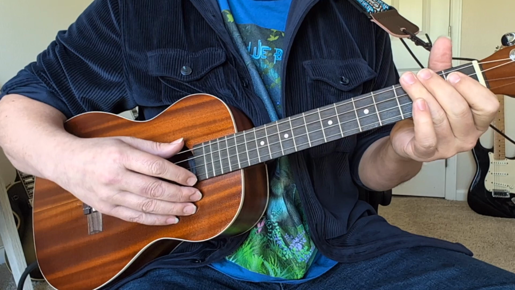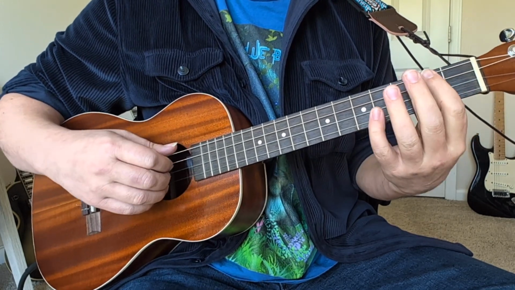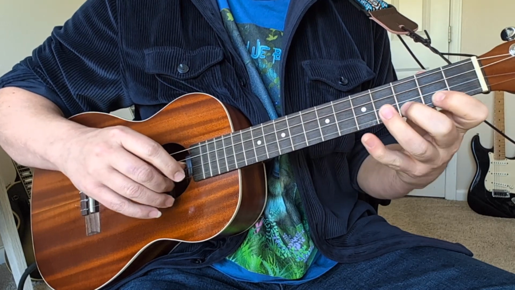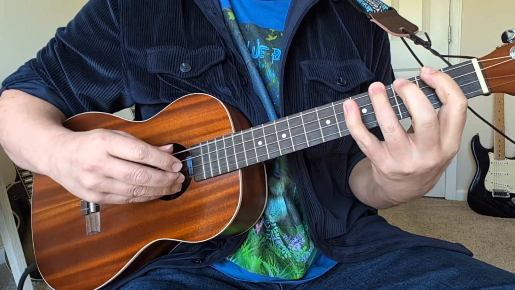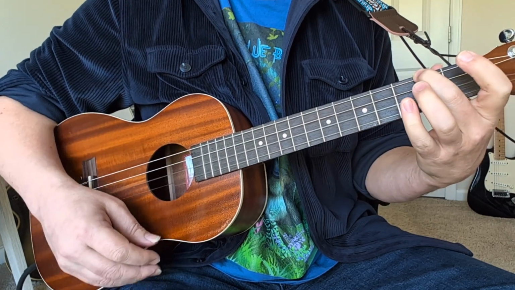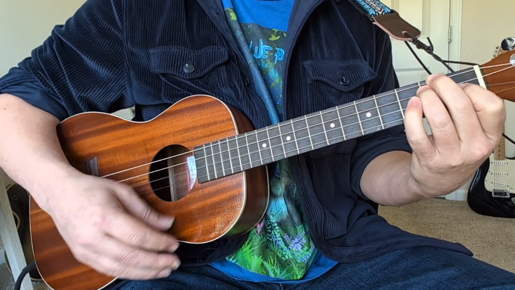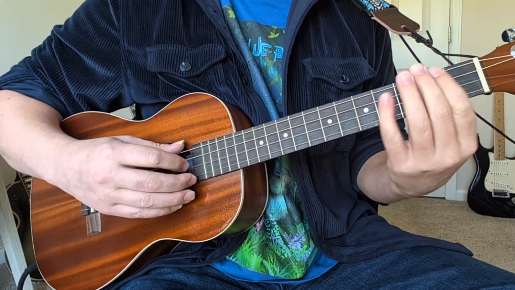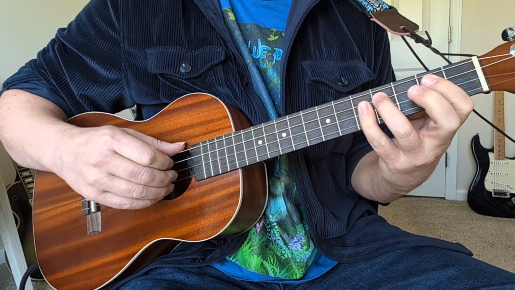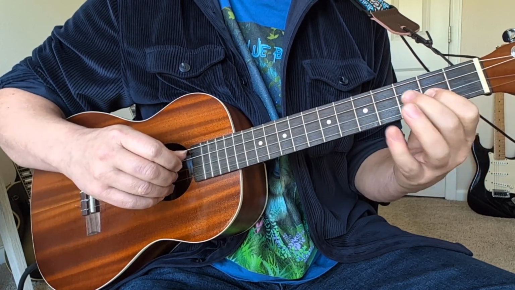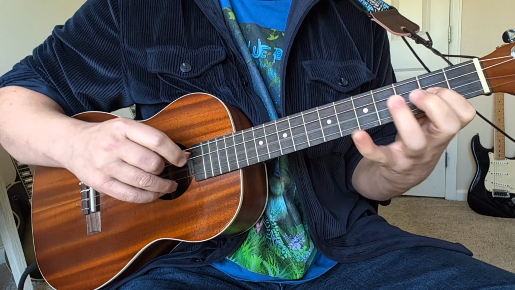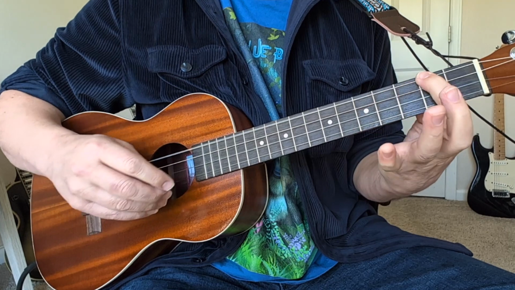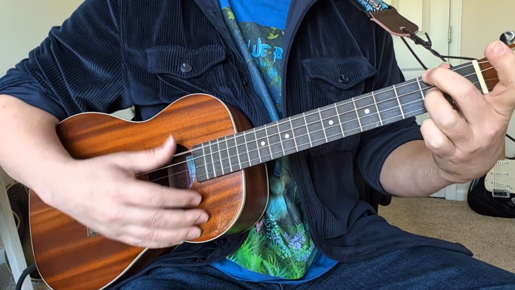Okay, so the 3 minor modes that we talked about today, we talked about Aeolian, which is the natural minor mode. And that works with E minor and A minor. That's one simple progression that you could use to illustrate that mode. Now the other mode was the Dorian, which had a major 6 in it. So it had a C sharp note instead of a C. So that was for E minor and A7, or A major.